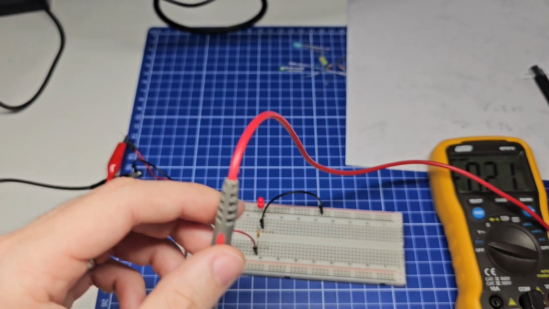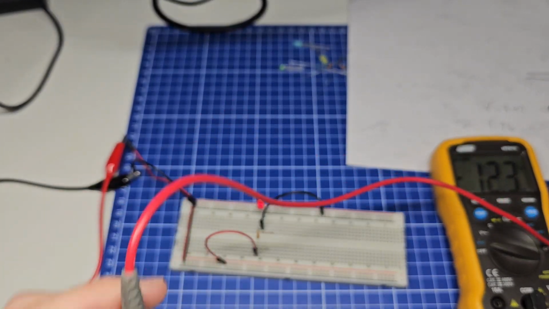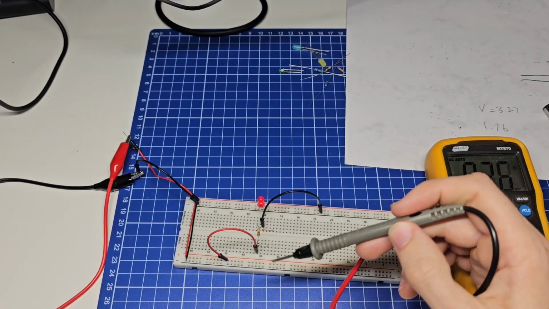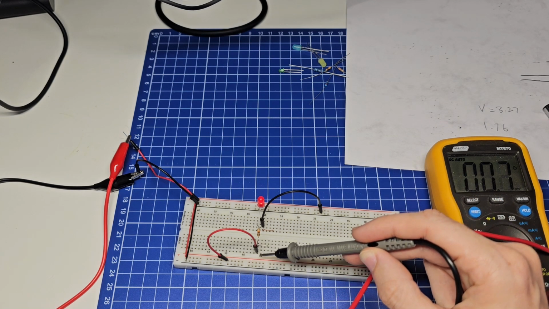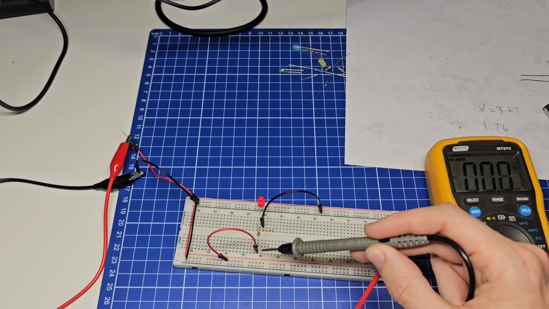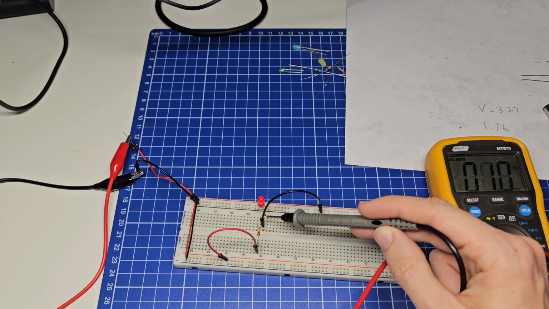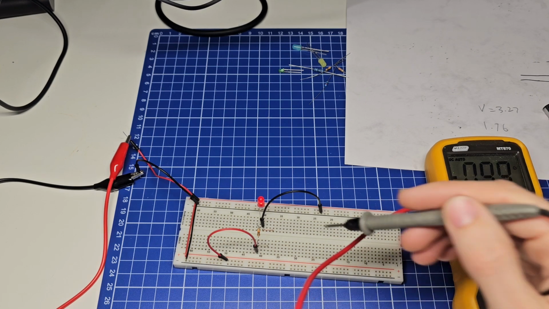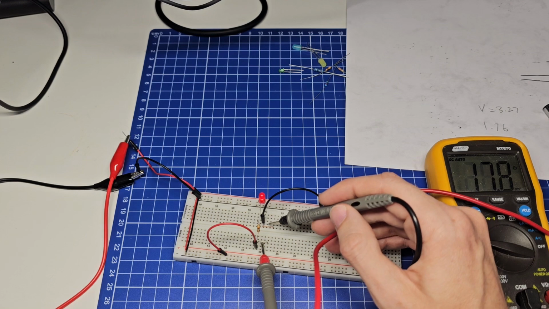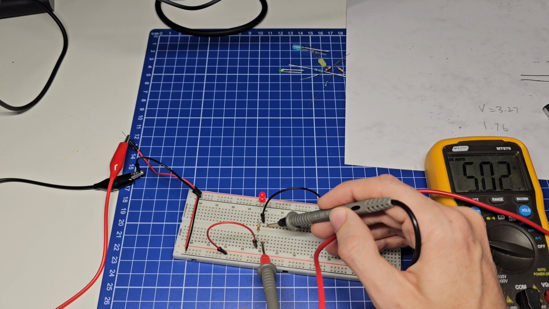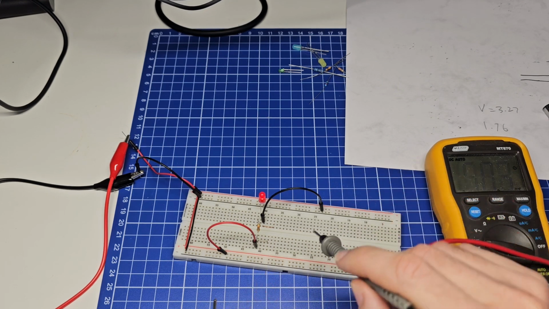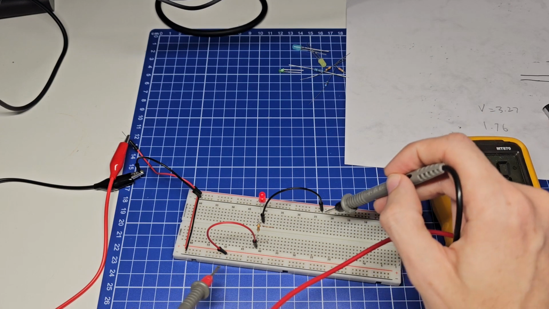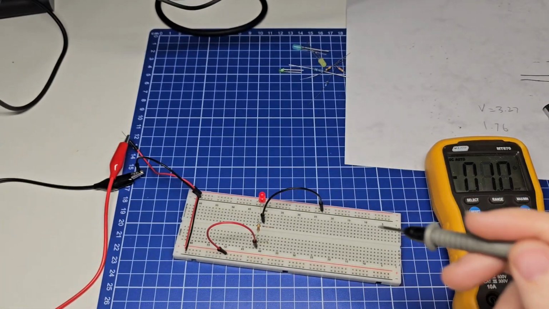So this is measuring what comes in on the positive side, just exiting the LED, and checking what I'm getting there. So let's see what these two give me. 5 volts. So I'm guessing what's happening is I'm measuring directly what's coming in there.